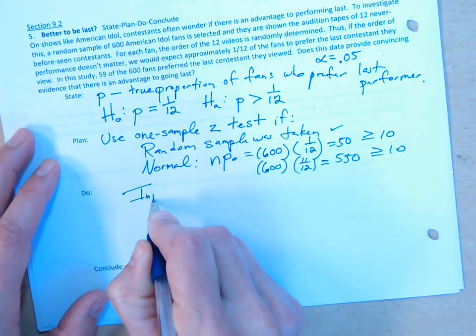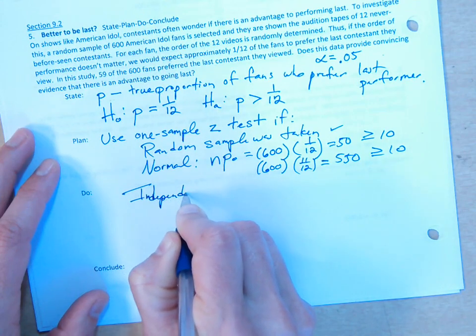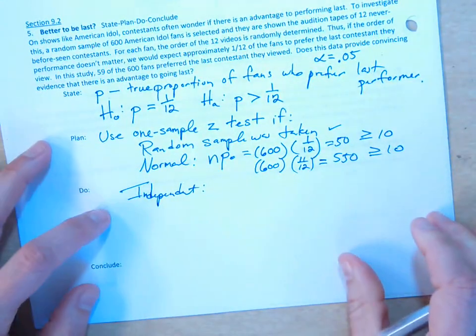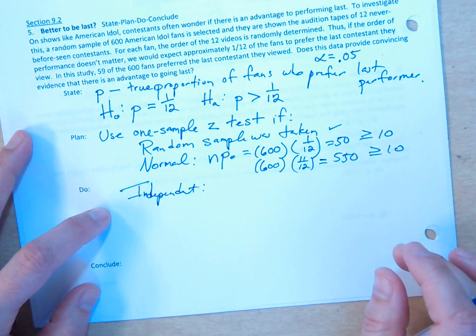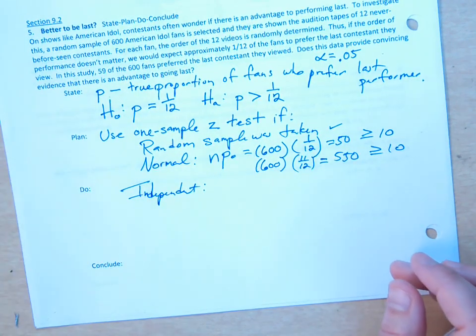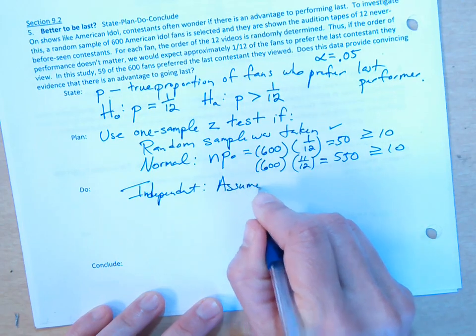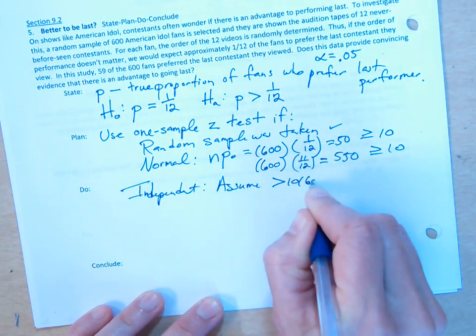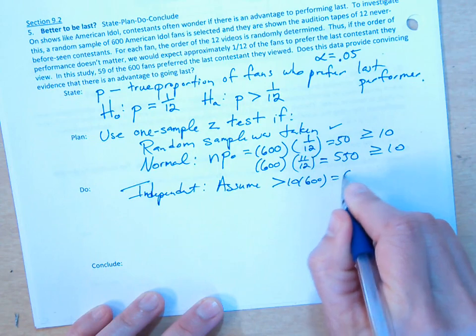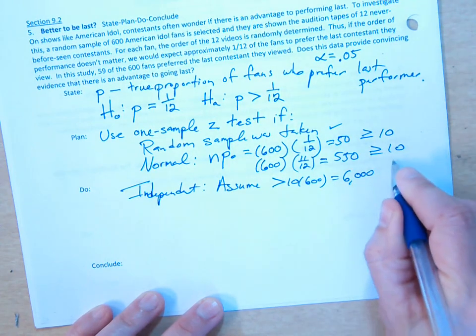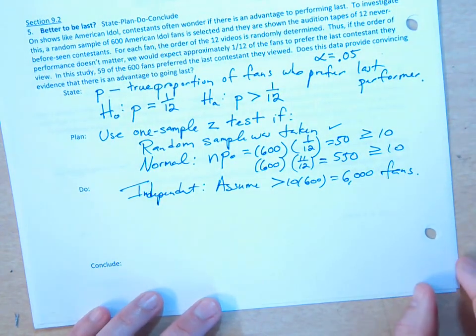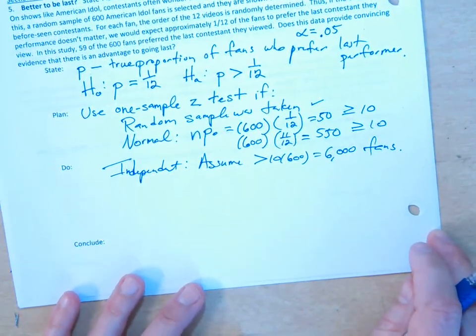And independent: how many American Idol fans do you think there are? So we assume there's greater than 10 times 600, or 6,000 fans. Assume there's greater than that. Okay, so we're done with our plan.